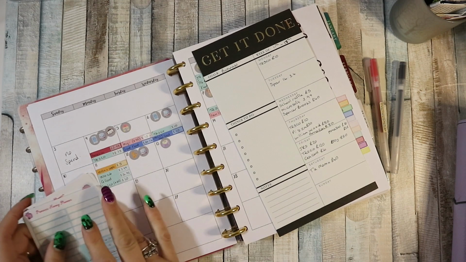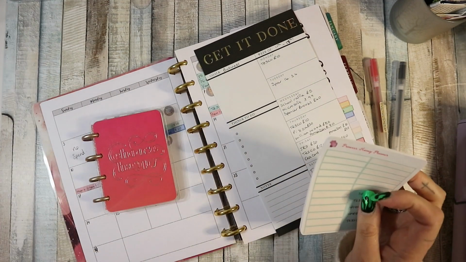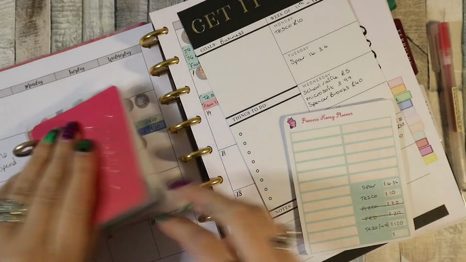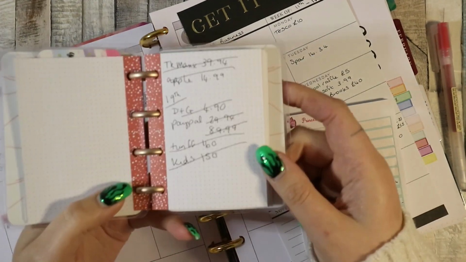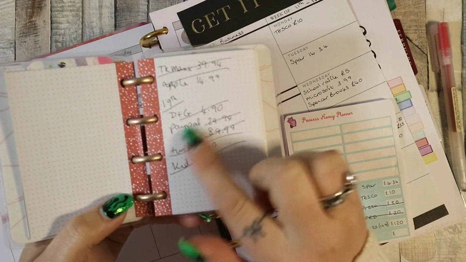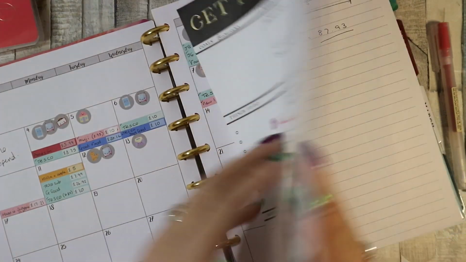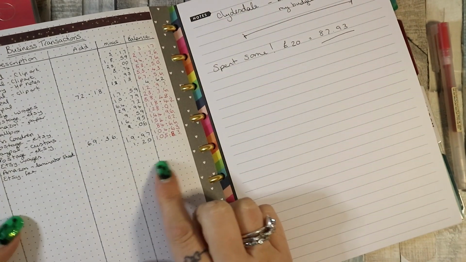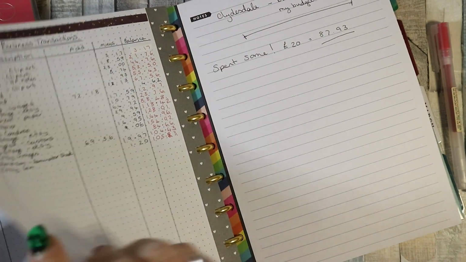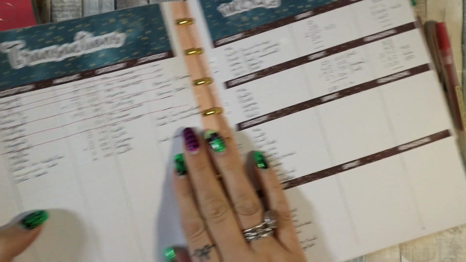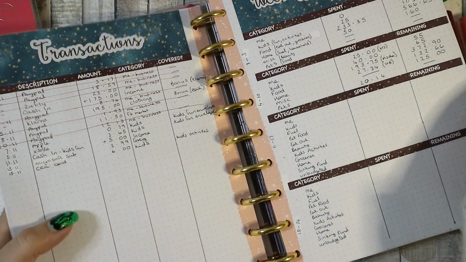I have gone through my little book. I've done my usual. Every morning I sit down and I check my bank statement, like on my app, and I write down the things that have come out, and then I go ahead and put them in. If it's a business transaction, so for example my Etsy fee, that came off here. And if it's a transaction that's unbudgeted, I put it here and then work out where I'm funding it from.